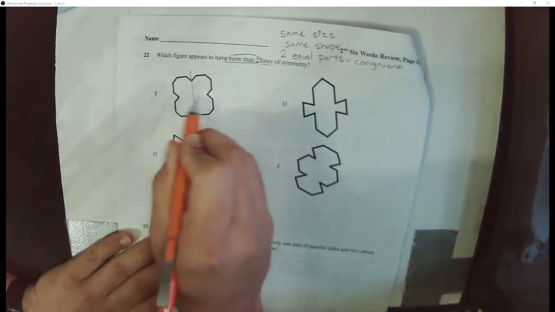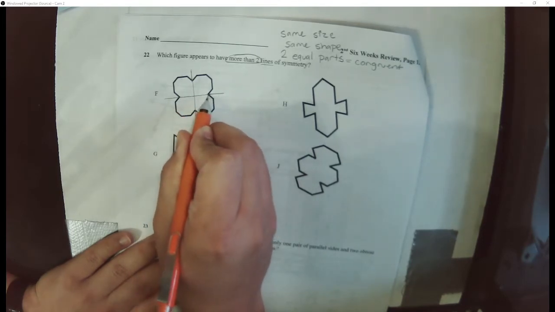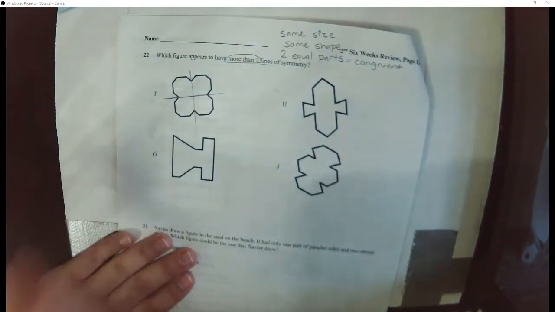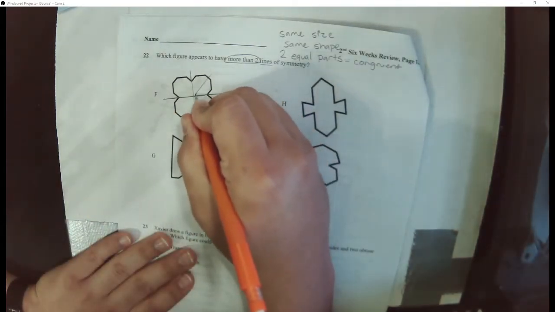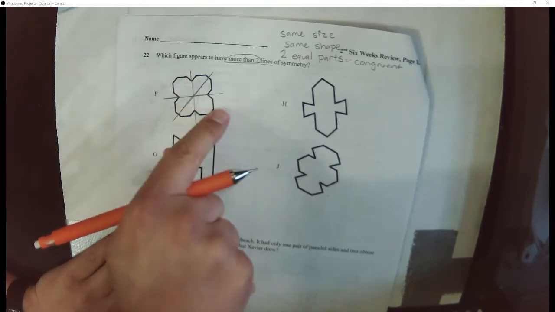I could go horizontally. And again, the top and the bottom would be congruent. They'd have the same size and the same shape. I could also go diagonally. And I'd have the same size and the same shape. I could even draw the line diagonally the other way.